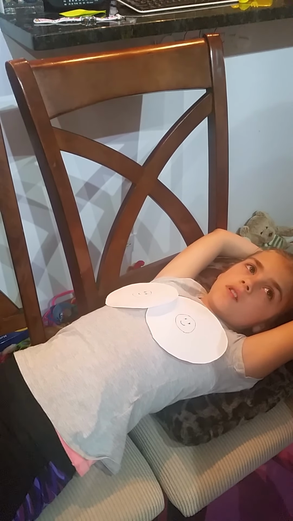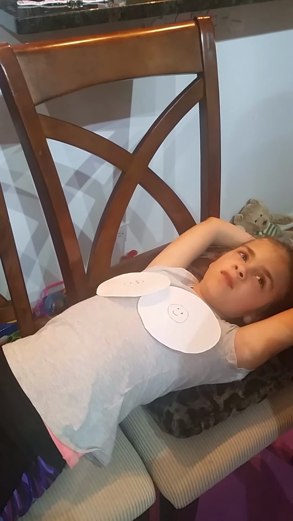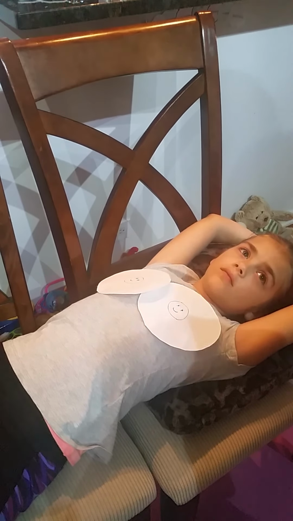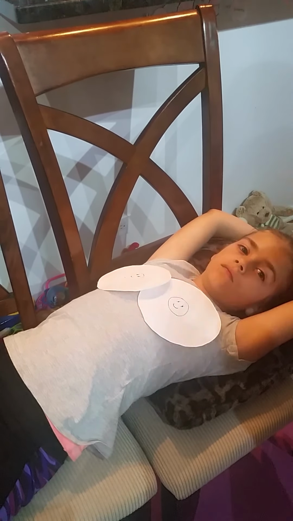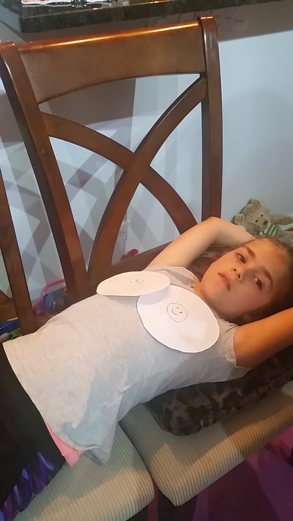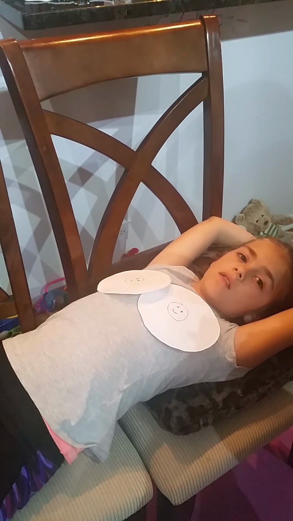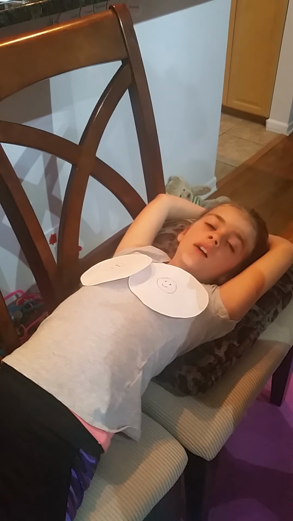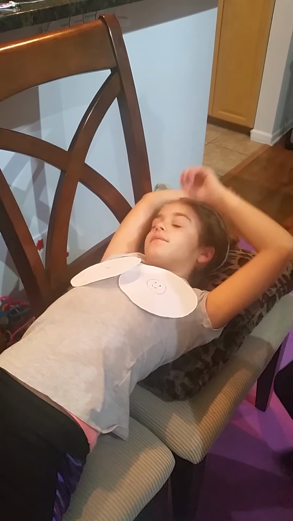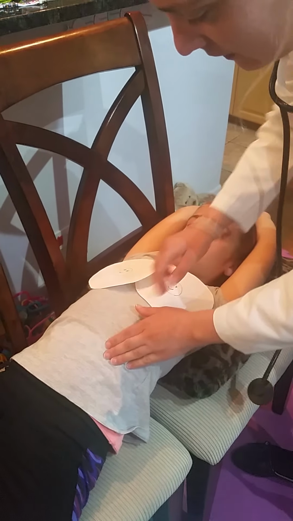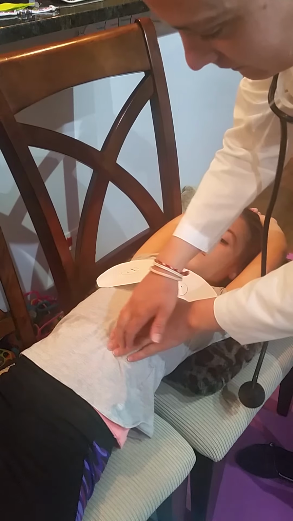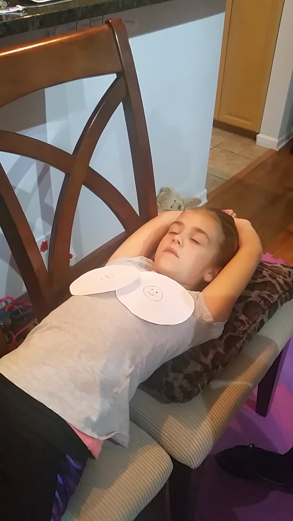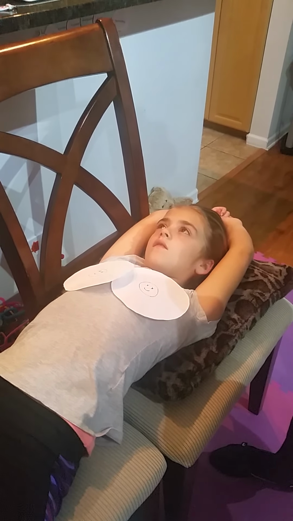Next, we have to percuss the spleen, which is on the left side. The percussion is done to detect splenomegaly, or enlargement of the spleen. So these assessment skills are very important. We percuss by percussing the left lower anterior chest wall at the 6th rib, down the costal space.